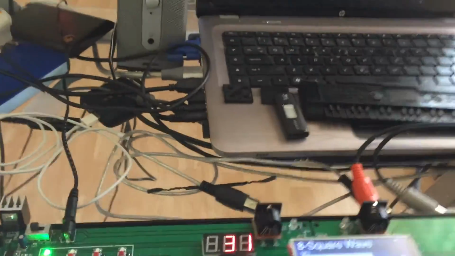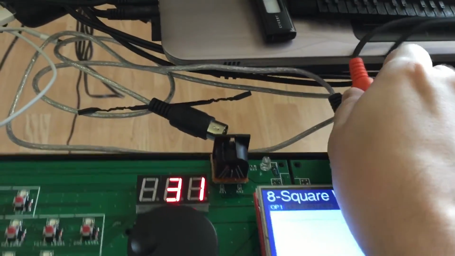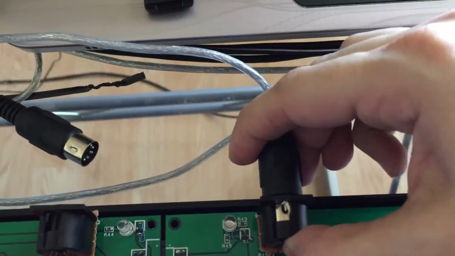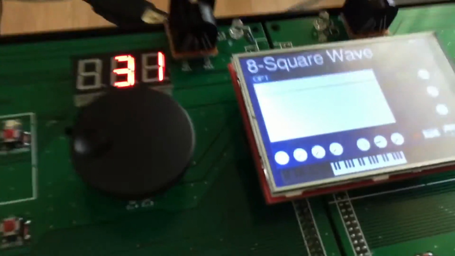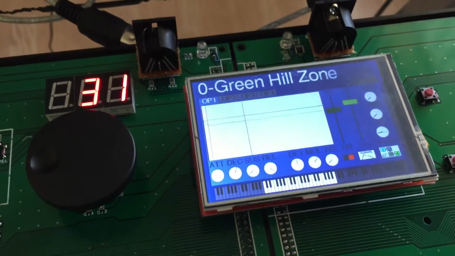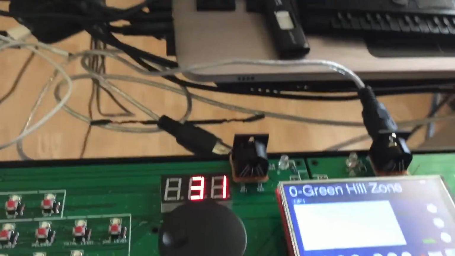Thank you. And then, basically, let me just disconnect this keyboard and move it out of the way because it's pretty heavy. So basically what I'm gonna do now is connect this MIDI thing I have here. Very cheap, but works for the purposes. And now I can basically play the MIDI song in this Green Hill bank, and let's see how that sounds.